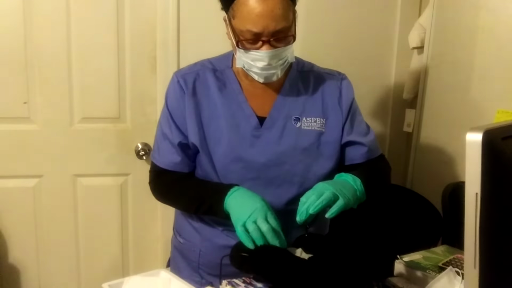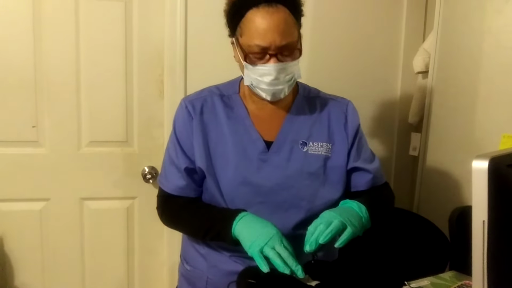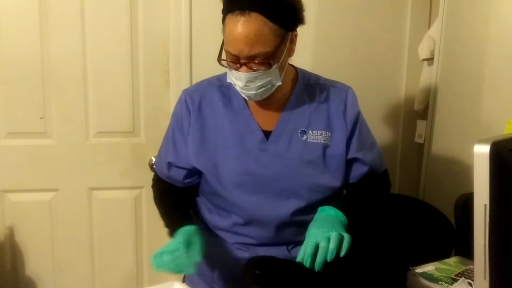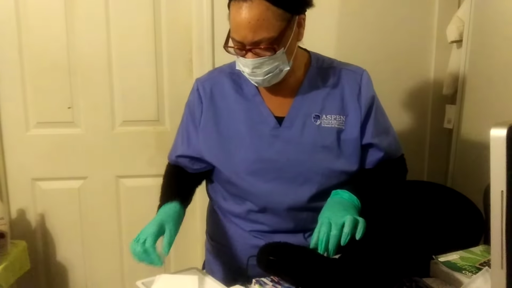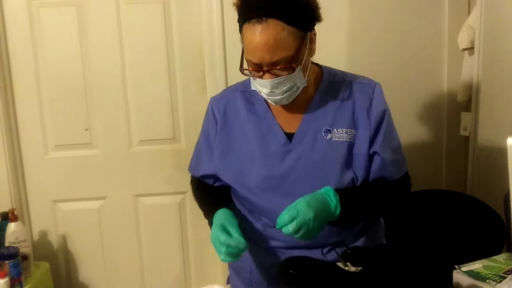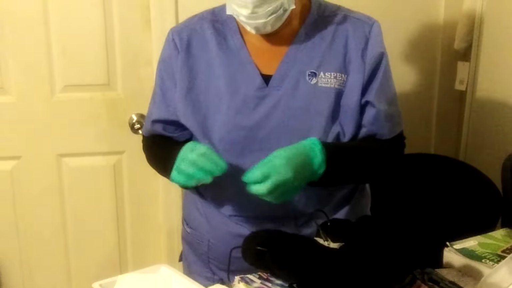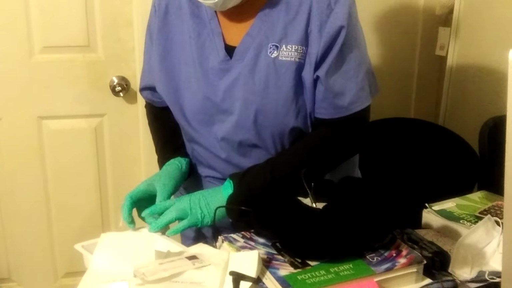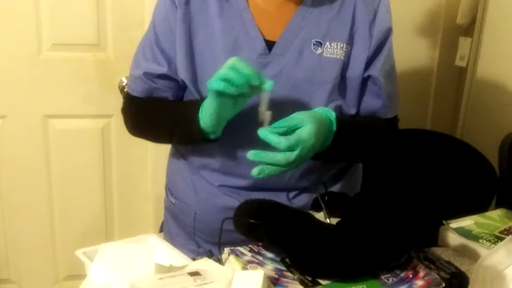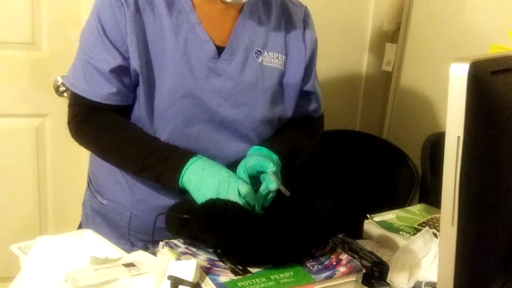Then, sometimes we use a padding called a BioPatch to put on there, which just helps reduce infection. And I recoil my tubing. And at this time too, we would place a piece of tape. So with this piece of tape, I'm going to tear it in half to use like a steri strip to anchor my tubing. So I'm going to recoil it and steri strip it down.